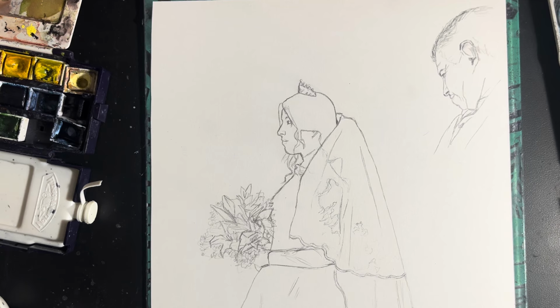Hi, it's Yvonne here. I'm currently working on a painting gift for my friend Anna Facio, who recently got married. I included a pencil sketch of her from the side in her beautiful wedding dress and a bouquet of flowers. Also included her father, Gabriel Facio, in the top right hand corner as well. So the line art is in place.